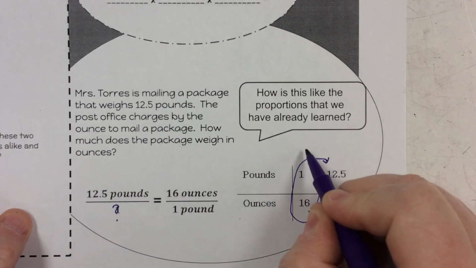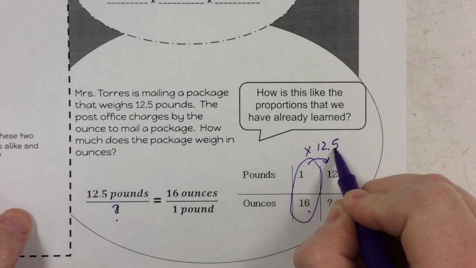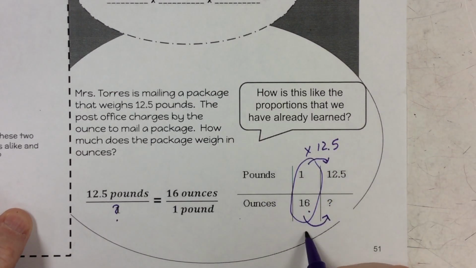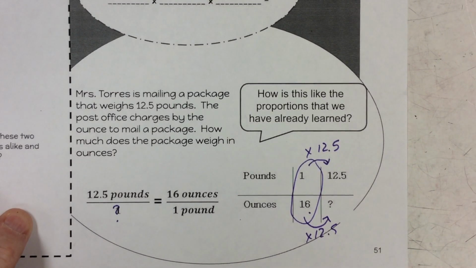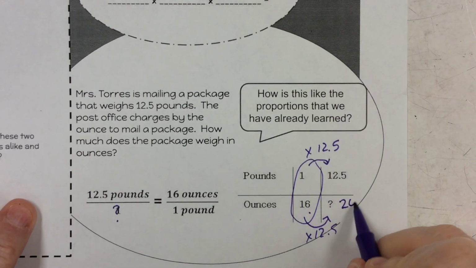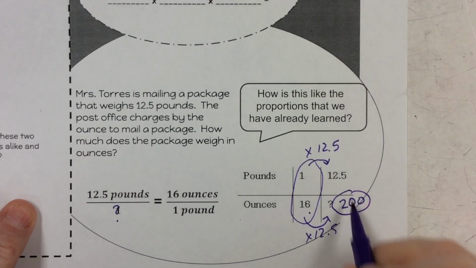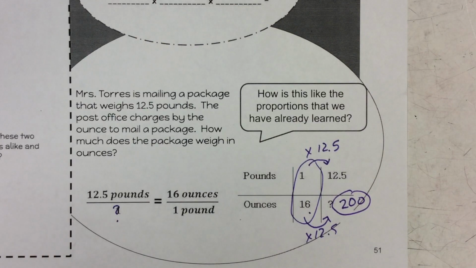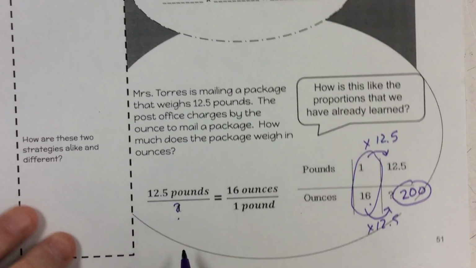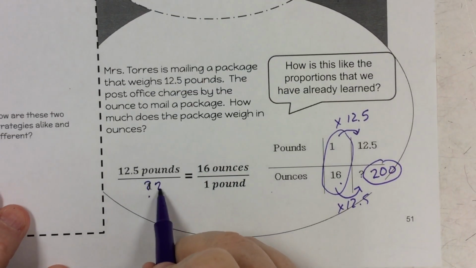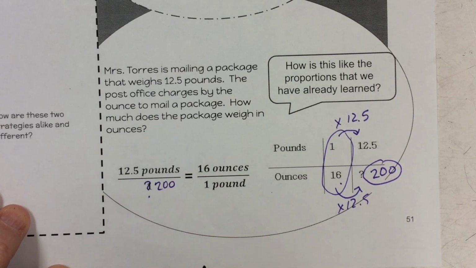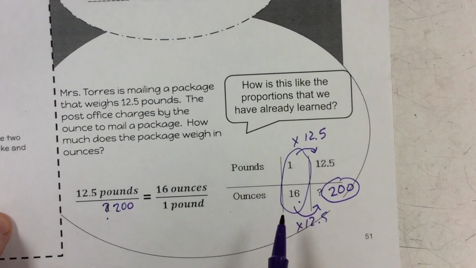Well, 1 times 12.5 is 12.5. So 16 times 12.5 is what? 16 times 12.5 is 200. So that is 200 ounces. So we just set it up as an equivalent ratio here. Sorry, y'all. 200 ounces here. All right. So that's not too hard. That's kind of like what we've already done, right?